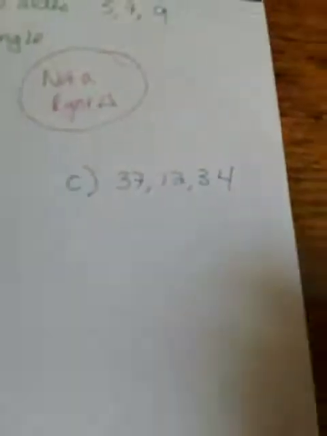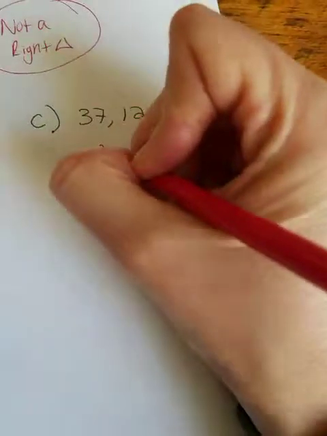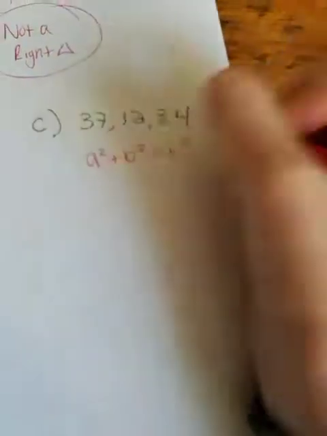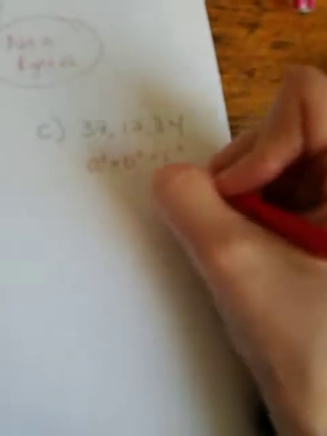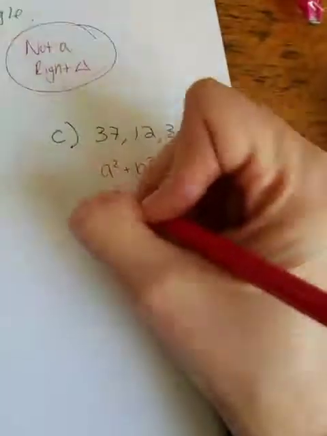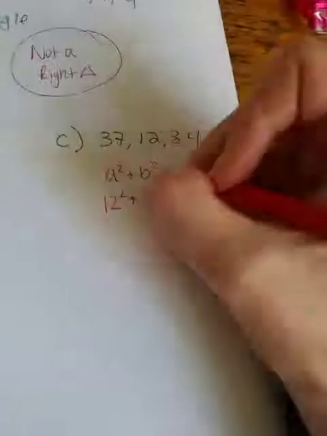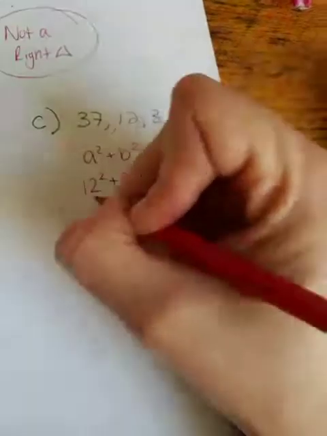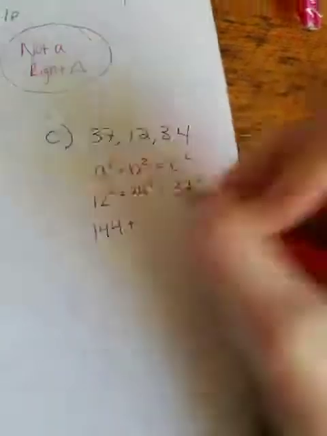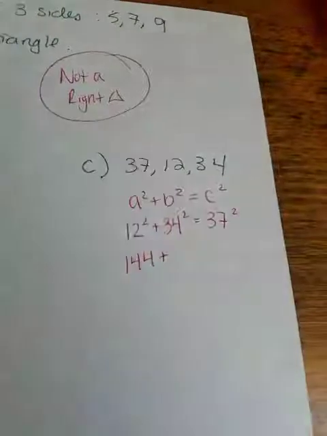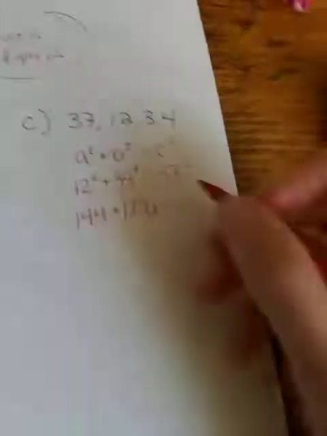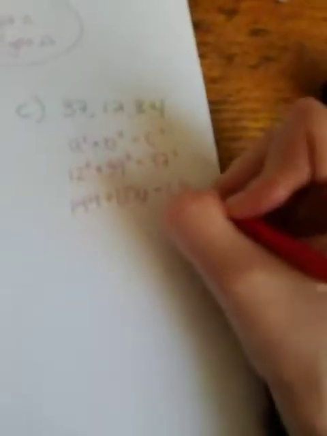Last one. All right, a squared plus b squared equals c squared. Your biggest number here is 37. And then I'm going to have 12 squared plus 34 squared. 12 squared is 144. 34 squared is 1,156. And 37 squared is 1,369.